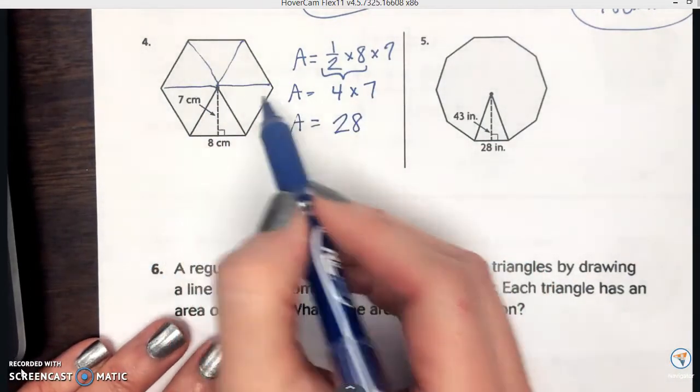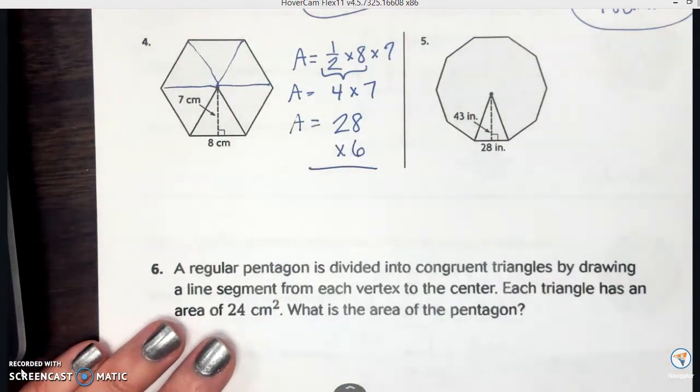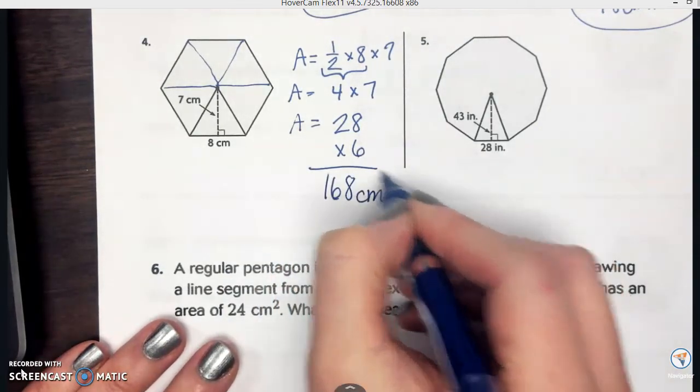So now I'm going to multiply it by 6 to take care of the entire polygon. So 28 times 6 gives me 168, and that's centimeters squared.